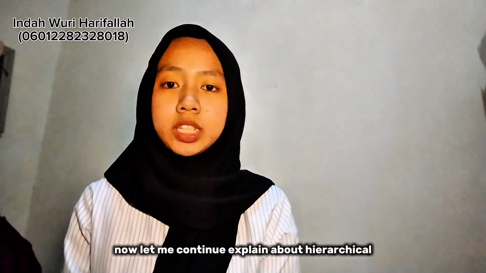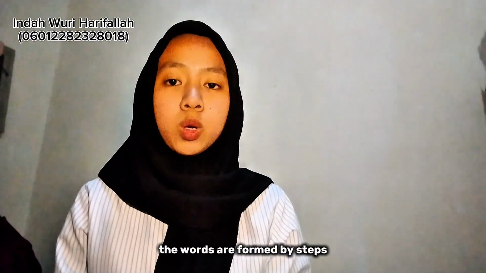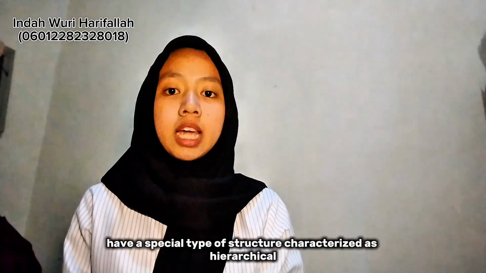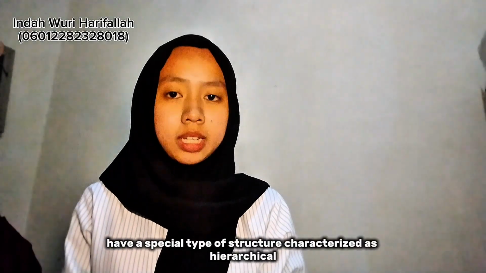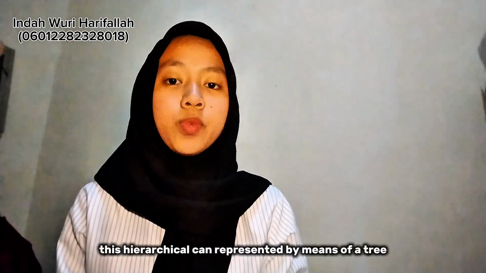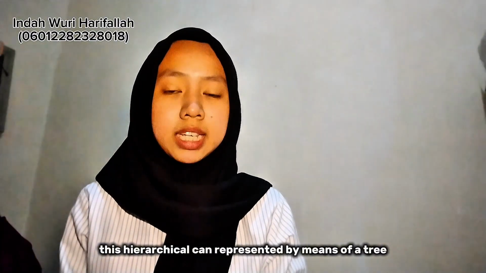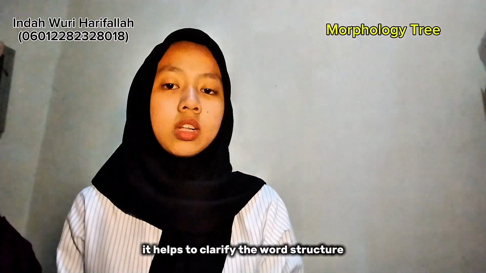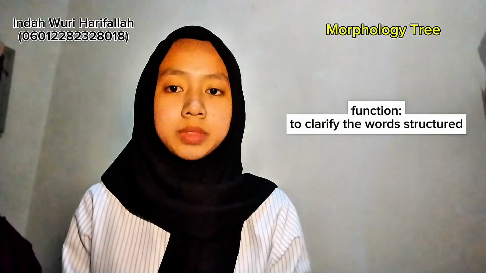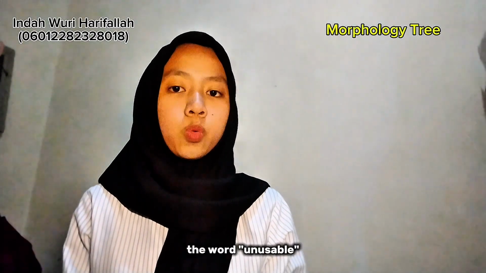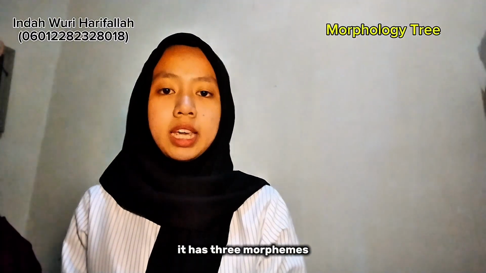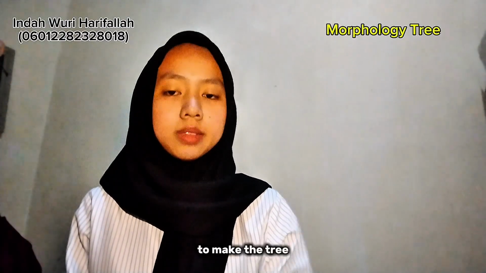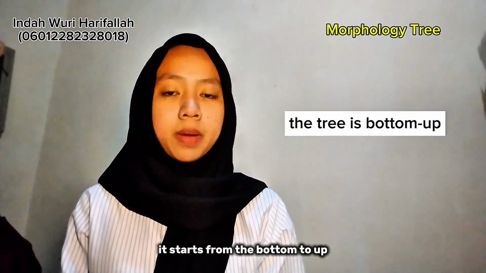Now let me continue to explain about hierarchical structure. Words that are formed in steps have a special type of structure characterized as hierarchical. This hierarchy can be represented by means of a tree diagram or morphology tree. It helps to clarify the word structure. Let me give an example: the word unusable. It has three morphemes: un, use, able. To make the tree, start from the bottom up.